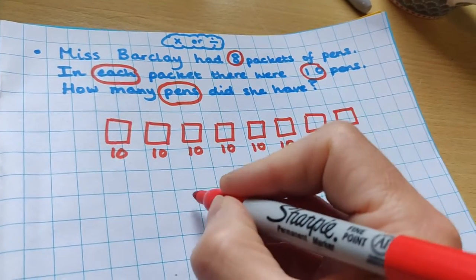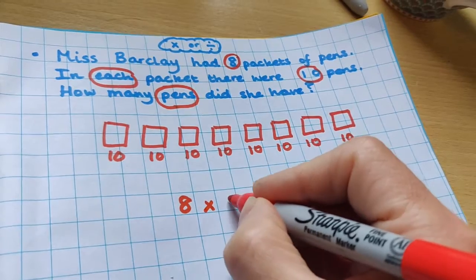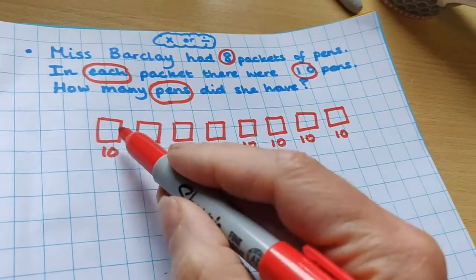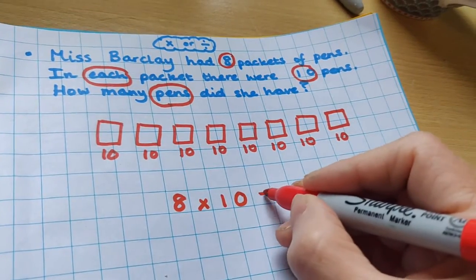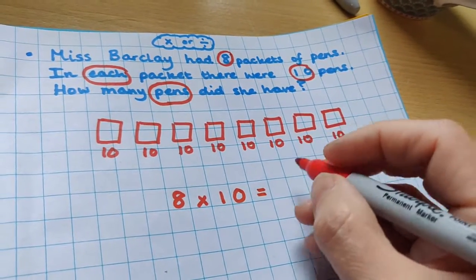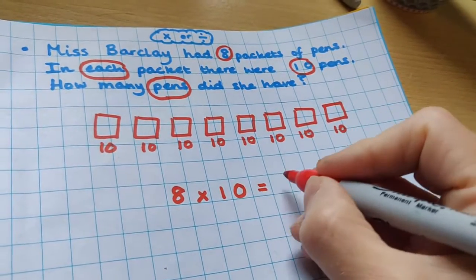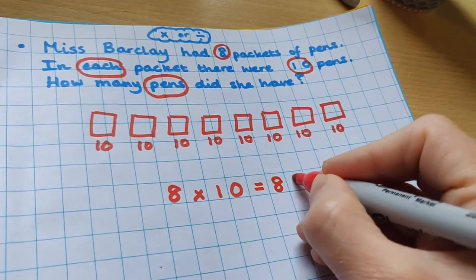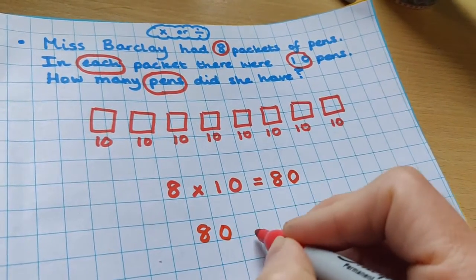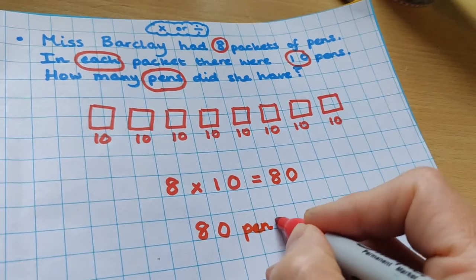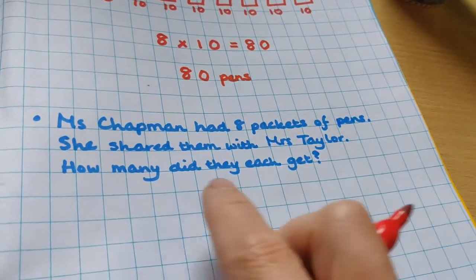So the number sentence I need to be finding is the answer to 8 lots of 10, because there's 8 packets of 10 or 8 tens. And from my multiplication knowledge, I know that 8 times 10 is 80. So she had 80 pens in total. Okay. Let's look at another one.